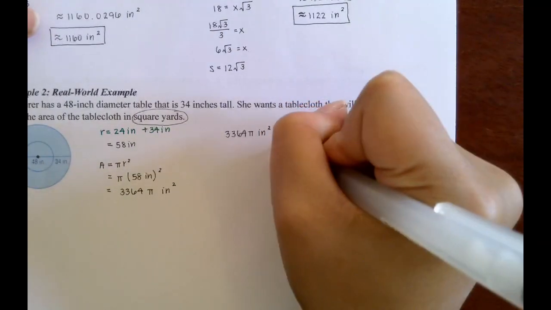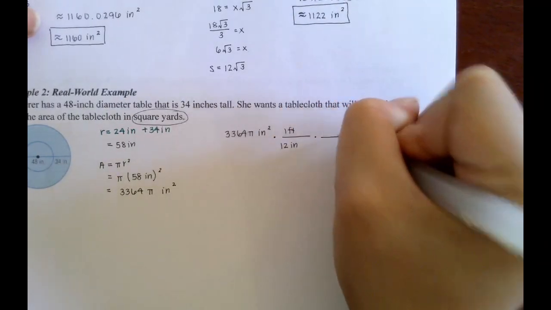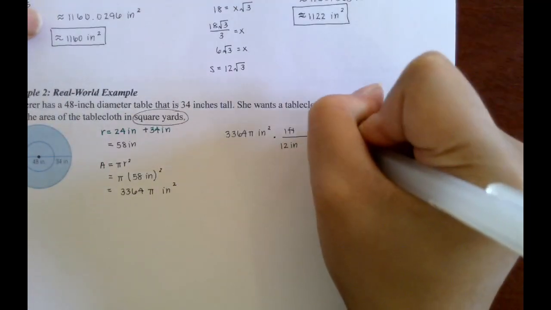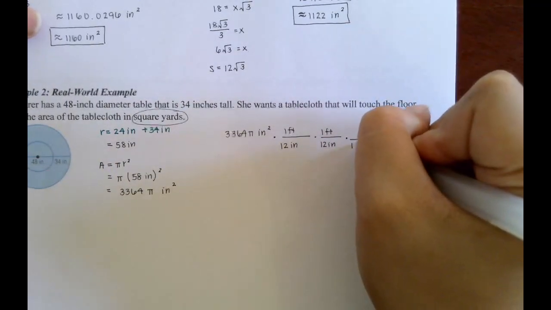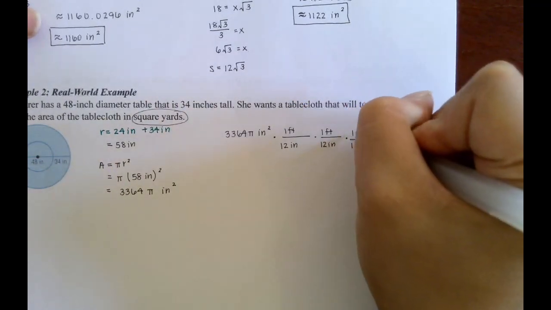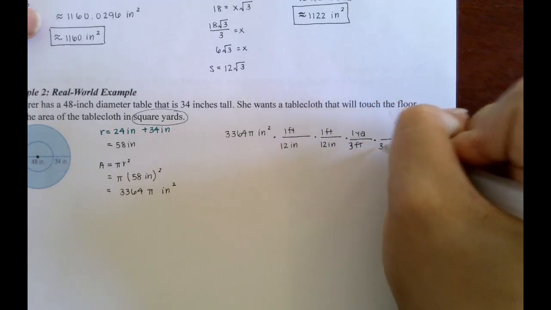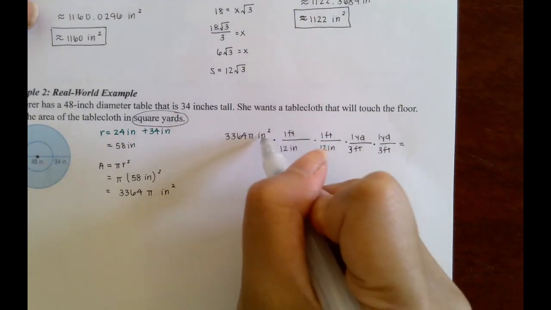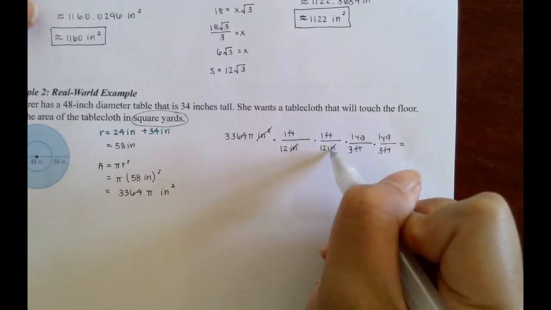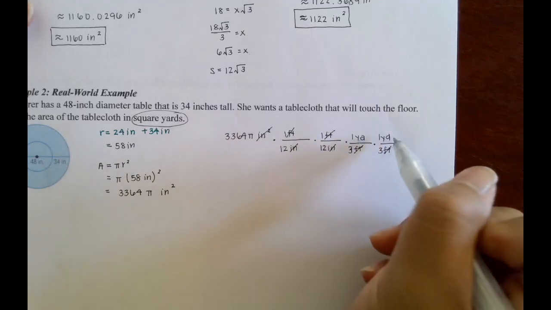Okay, so we know that there is 12 inches in a foot. And we got to do it again to get rid of the inches squared. So 12 inches is a foot. And then to change it into square yards, we know that 3 feet is a yard, and then 3 feet is a yard. So the inches squared gets canceled by this and this inches. This feet gets canceled with this feet and this feet, leaving us with yards.